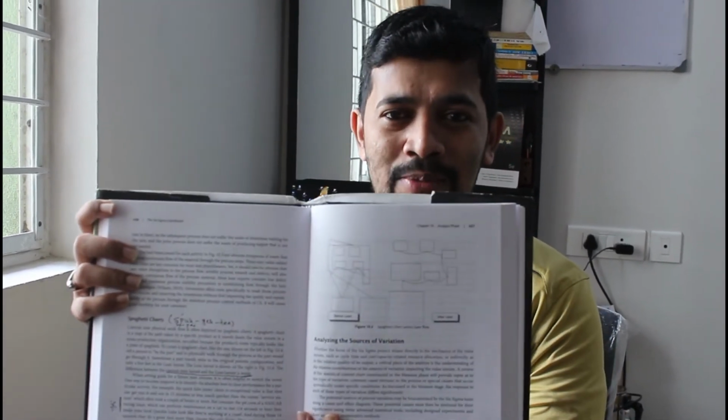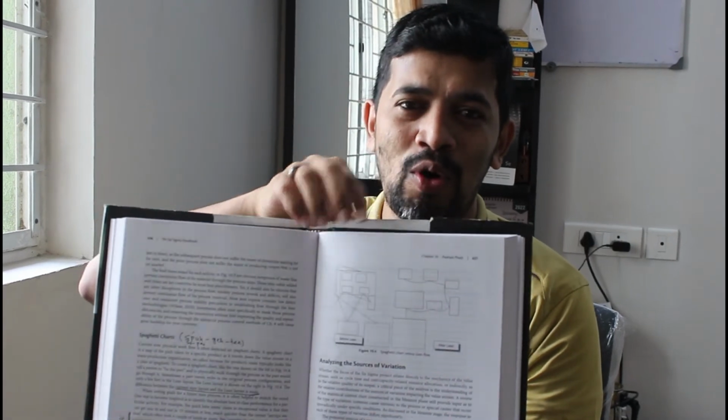So this is the typical flow of spaghetti. This is before and this is after. The complex workflow, the complex flow chart, it makes more optimized. Let me talk about the application.